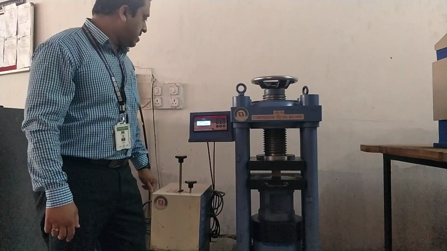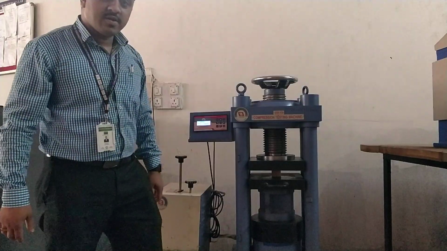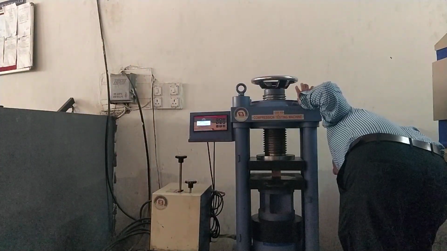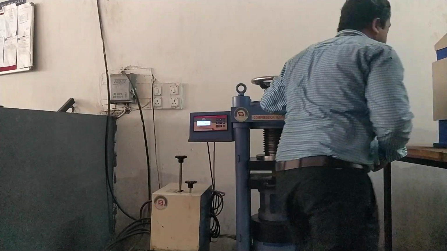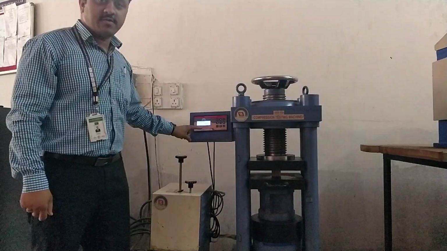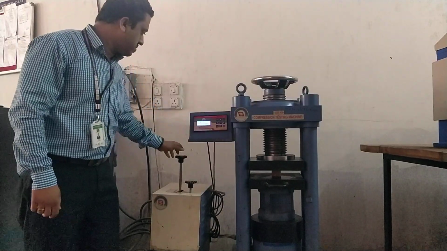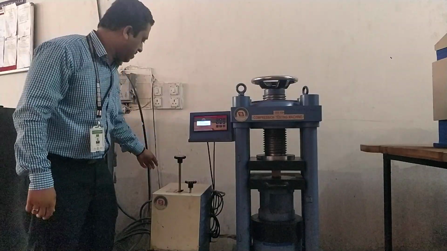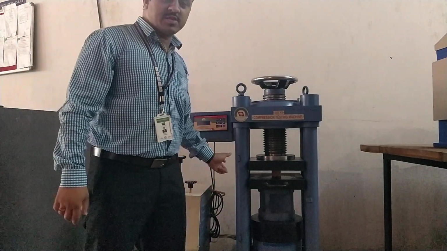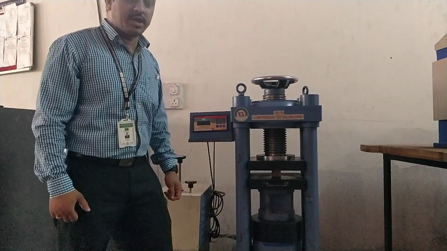Now you can see here the load is around 139.5 kN. Now we check whether the specimen has failed or not. Yes, the specimen has crushed at a load of 139.5 kN. So we will stop application of load. The load at which the specimen has failed is 139.5 kN, approximately 140 kN.